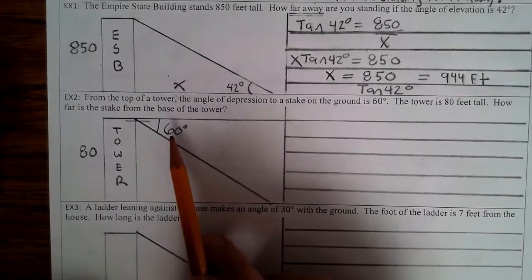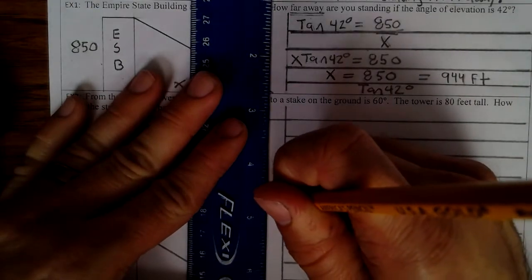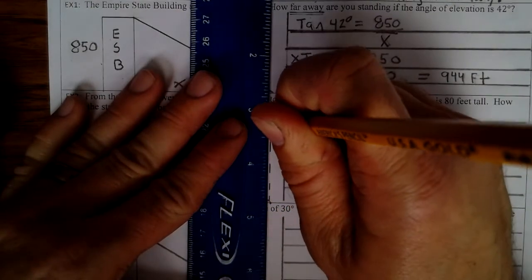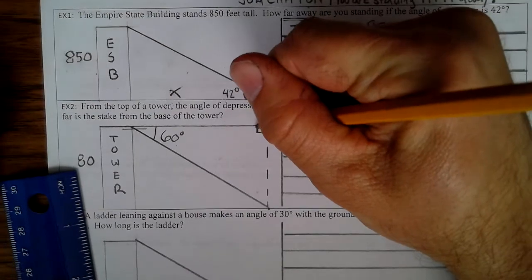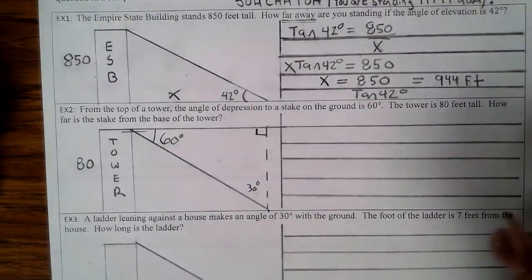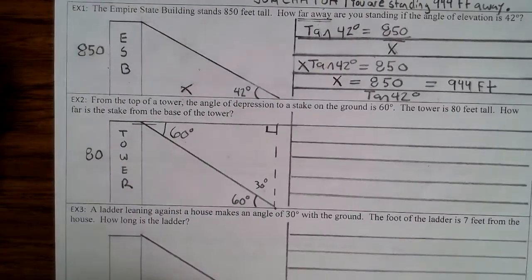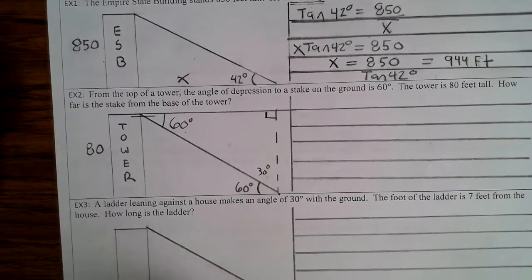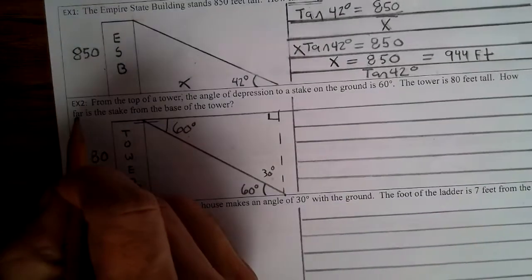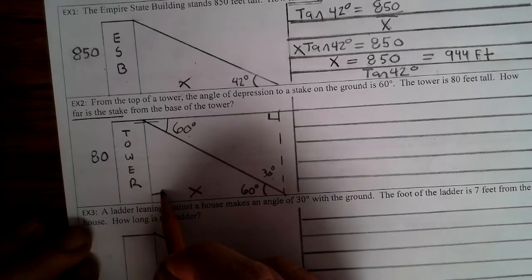Okay, but if this is 60 degrees, then if we draw an imaginary triangle here, we know that this is 90, which makes this 30 degrees, which makes this 60 degrees. Okay? And you're looking for, again, how far is the stake? So that you're looking for x.